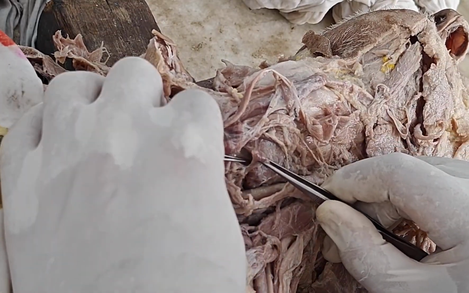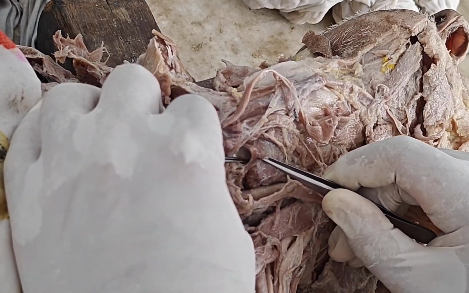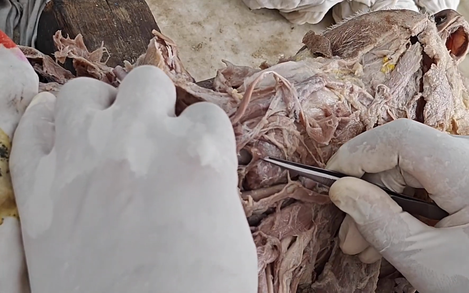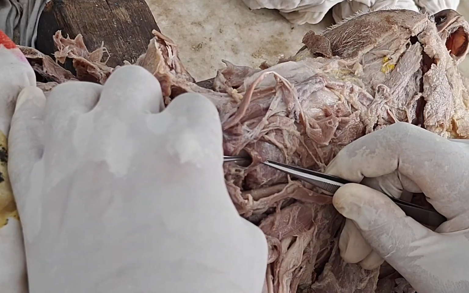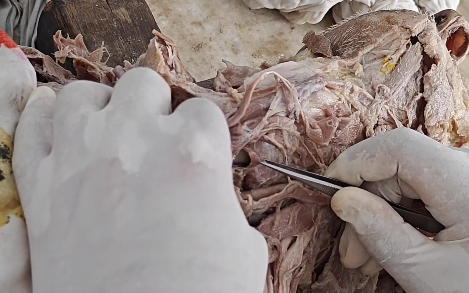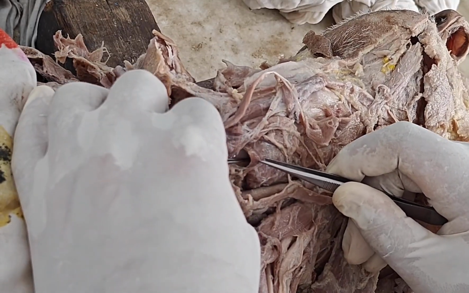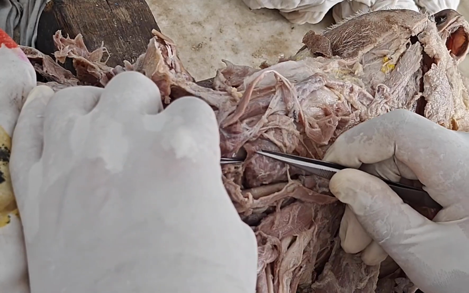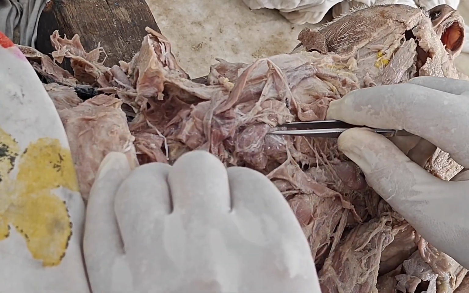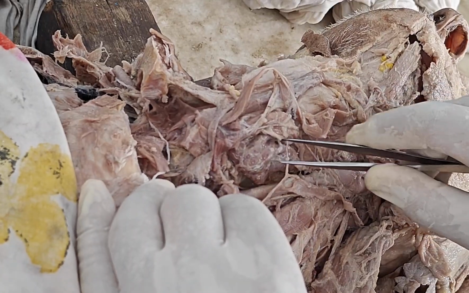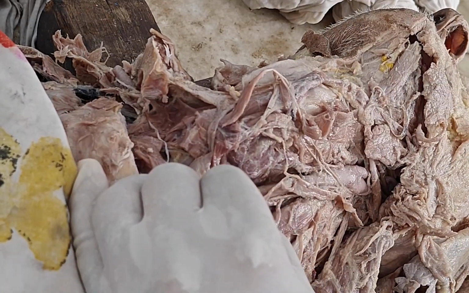On the medial aspect, the thyroid gland is related to the trachea and esophagus. Mainly the upper tracheal rings are related to the medial surface of the thyroid gland, and posteriorly the pharynx and esophagus are related to the thyroid gland.